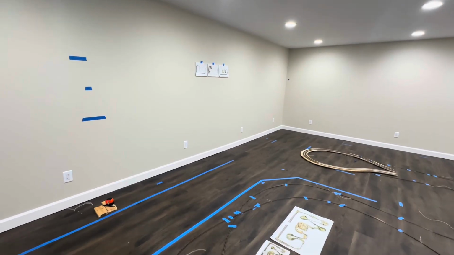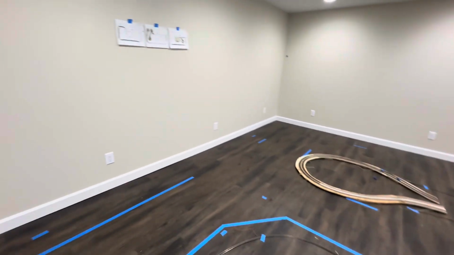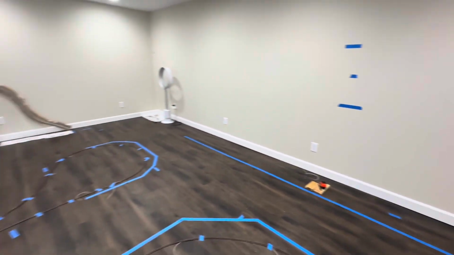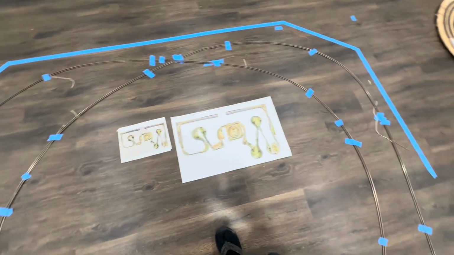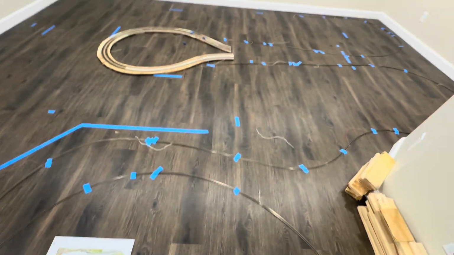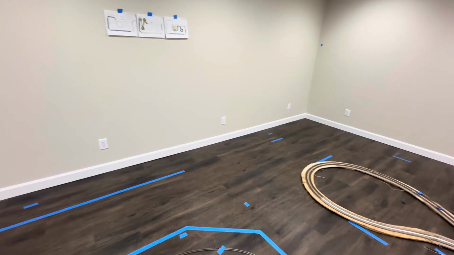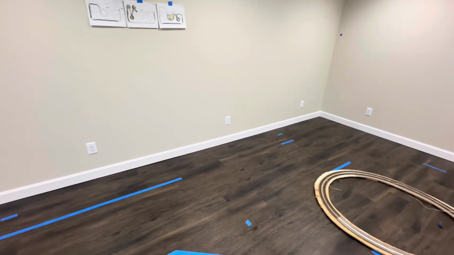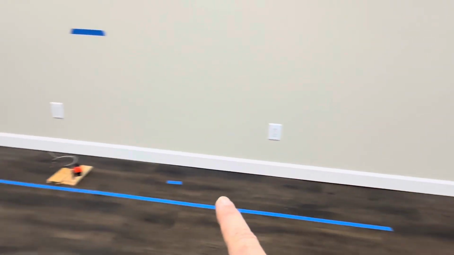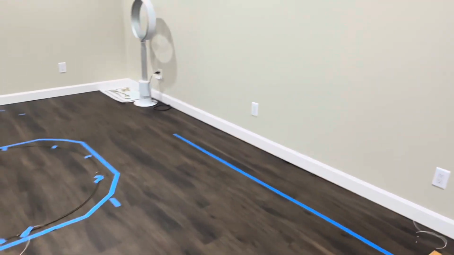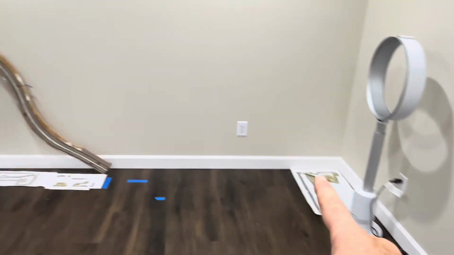All right, now let's look at the layout itself on the floor. Now, I haven't taped out everything yet, but like I said, I taped out the main areas that I wanted to make sure fit. So, again, I'll try to zoom in a little so you guys can see. Bakersfield Yard, this is going to be your Bakersfield Yard. Makes the turn here.